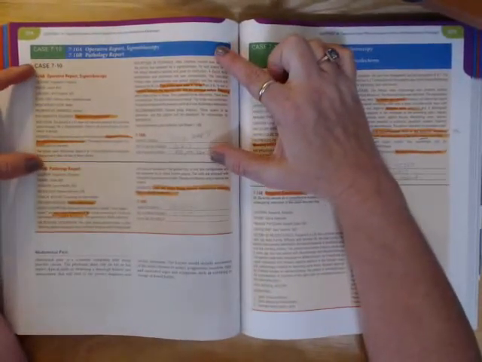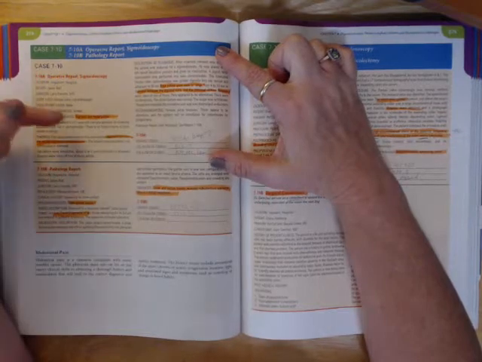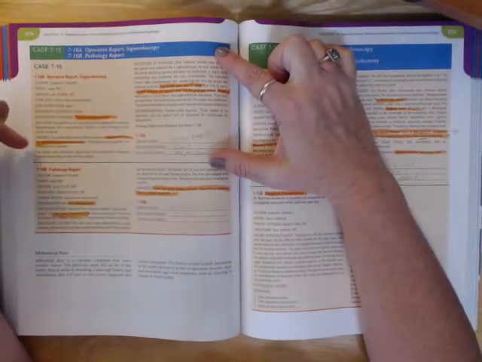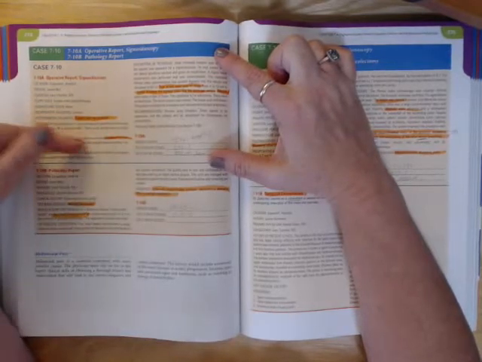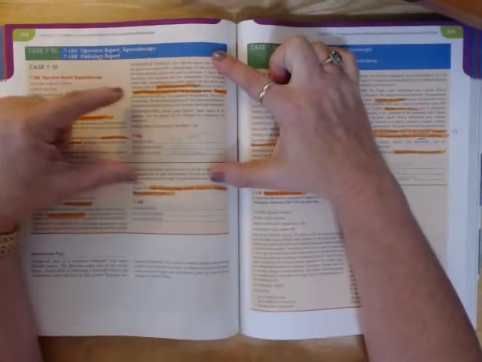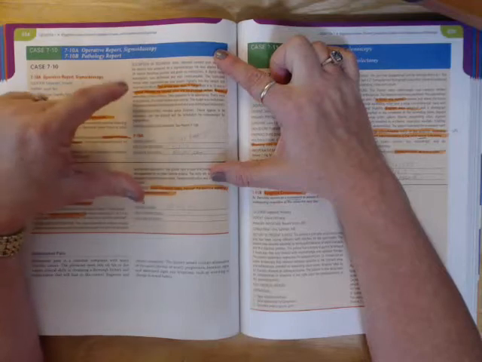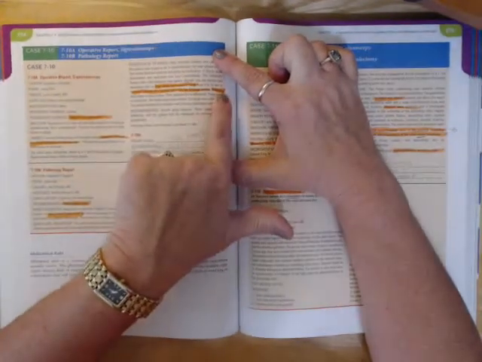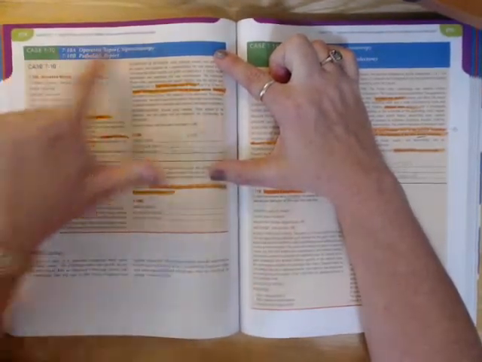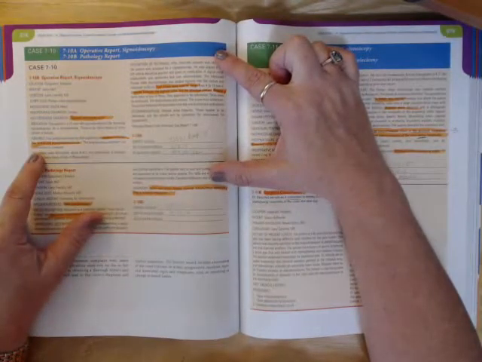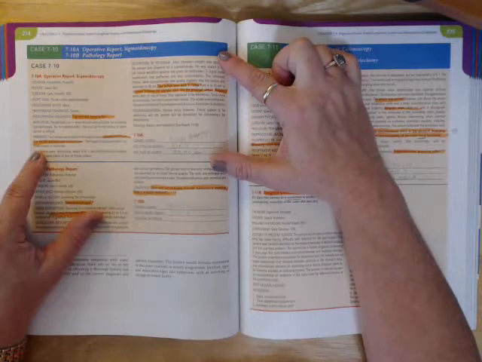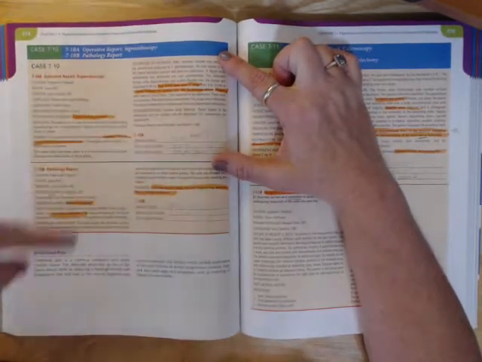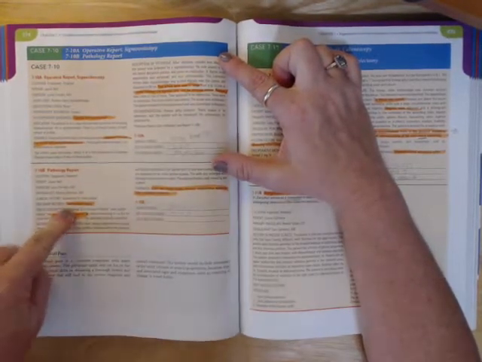10A, sigmoidoscopy. This is for sigmoid and rectal polyps. They're scattered between the rectum and the sigmoid colon. So they go in, there are 4 polyps that are seen, and they end up taking biopsies. So this is for biopsies. That is what your CPT is going to be, for biopsies. And then it tells you to reference down here your path report.